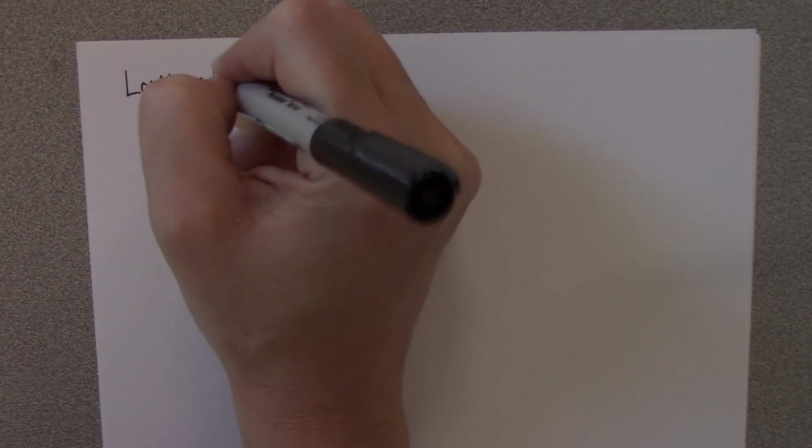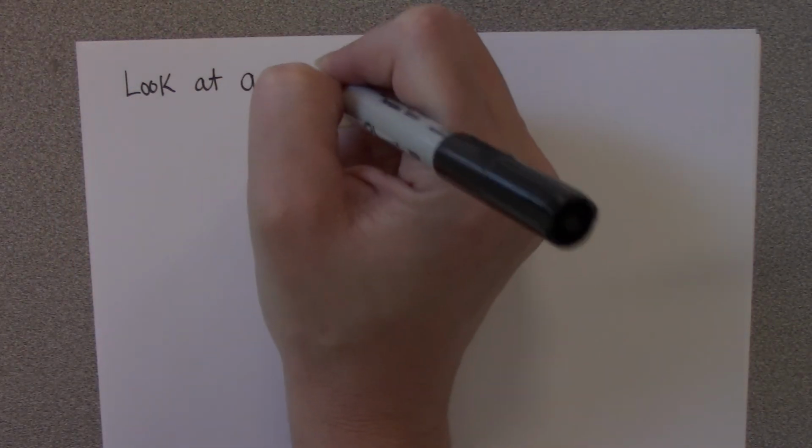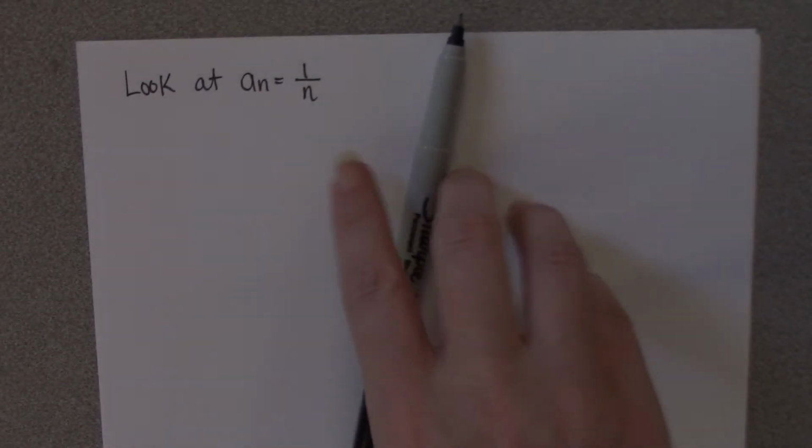All right, so let's look at a sub n equals 1 over n. So let's actually look at what a sequence looks like. Just like everything we do, there's an algebraic interpretation and then there's a graphical interpretation. Sometimes if the sequence looks like a function that you've played with before, we can actually plot the points on a graph. But what's going to be interesting is what numbers n is allowed to be when we plug into sequences?